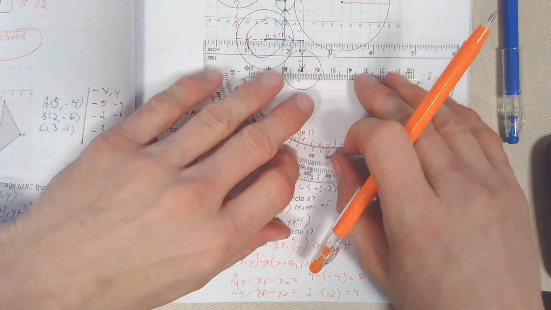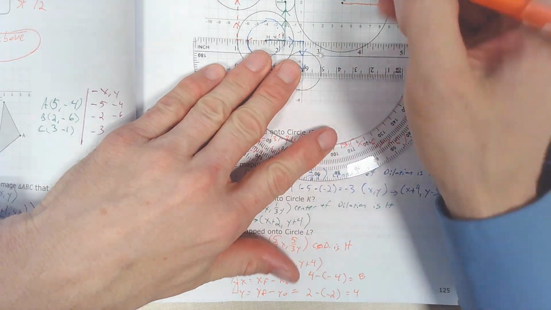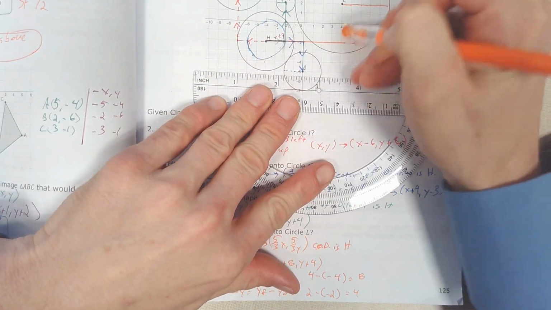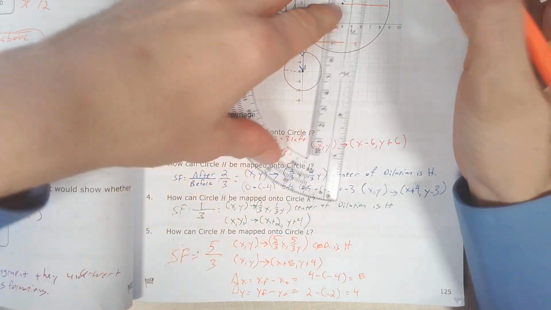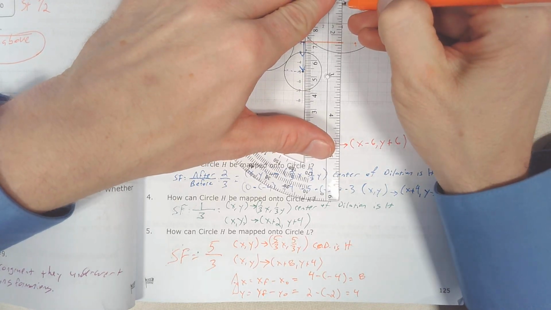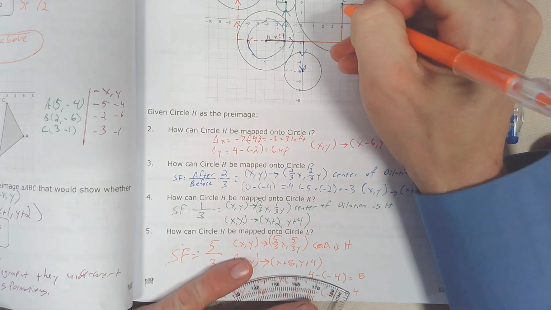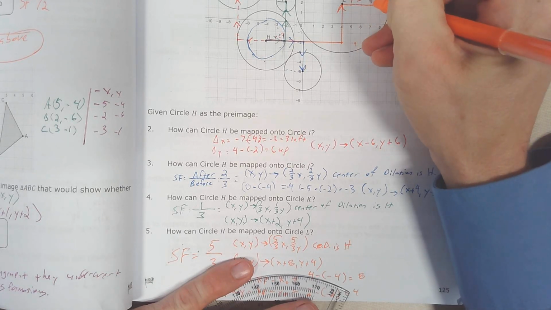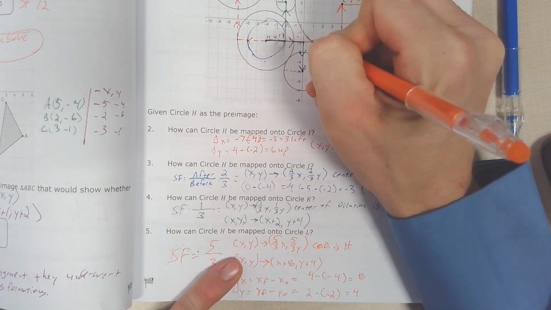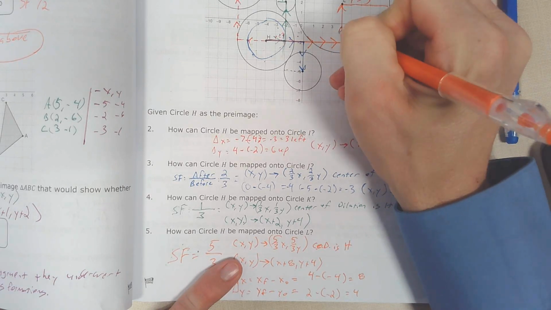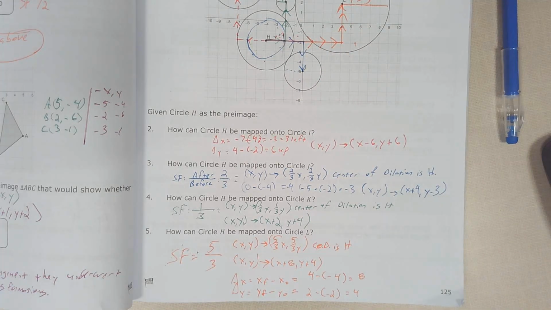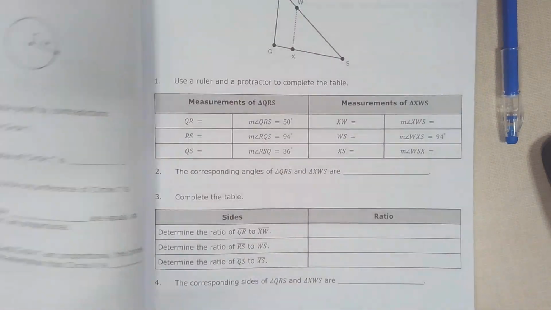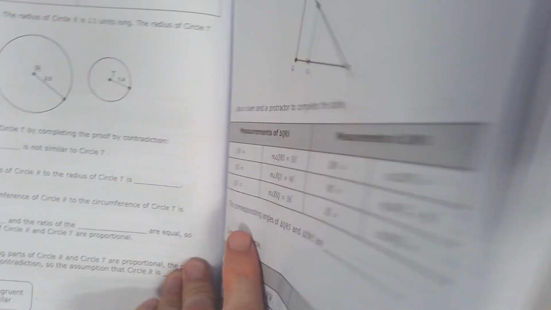That's a translation. We're going to go 8 over to 4 and up 4 to L. This is R equals, what was it, 5? Yeah, 5. So this was that transformation. Okay, so there you go. That is the first set of questions.